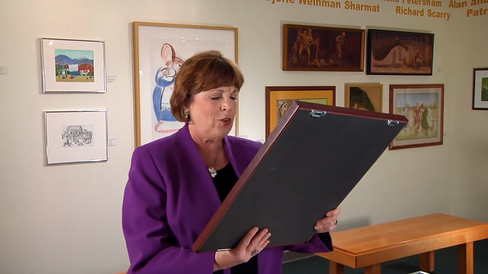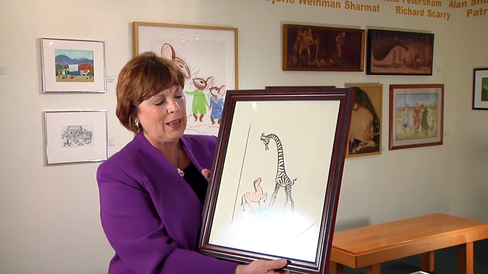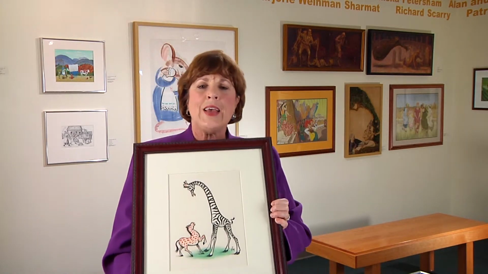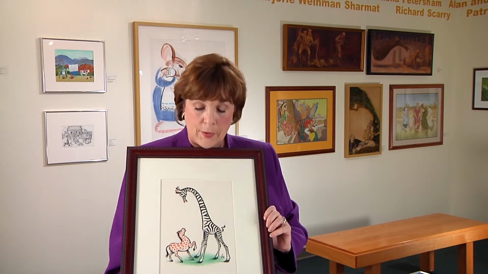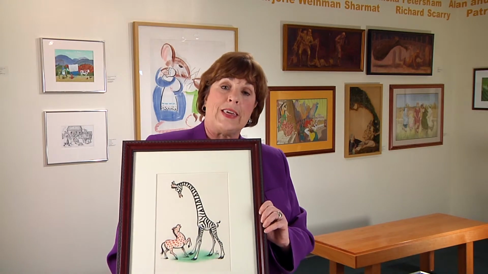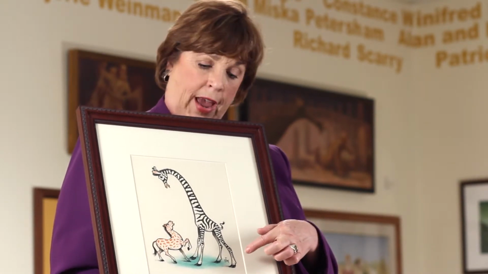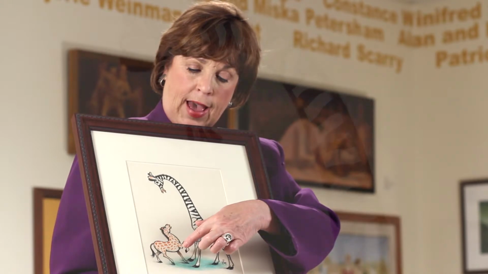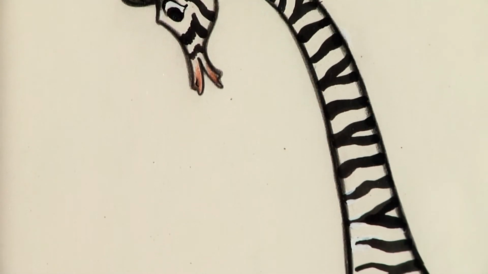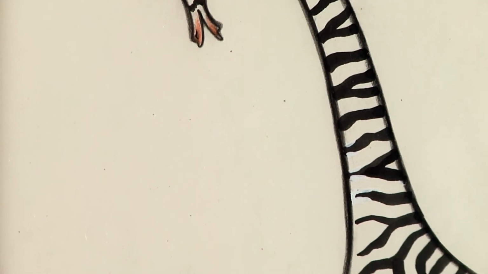One thing I wanted to show you too that we have hanging in the exhibit room is just a small example of the whimsy that was a part of H.A. Rey. Here we have a giraffe, but there's something odd about his jacket. And here we have a zebra, and there's something odd about his jacket.